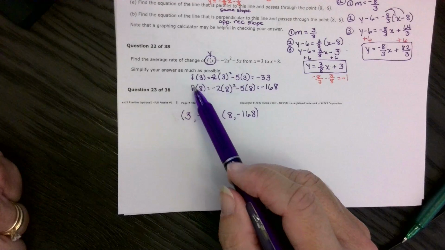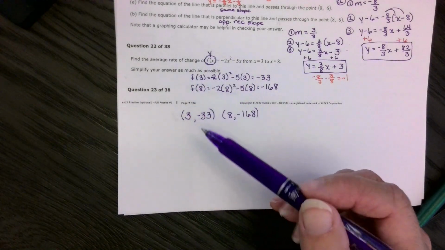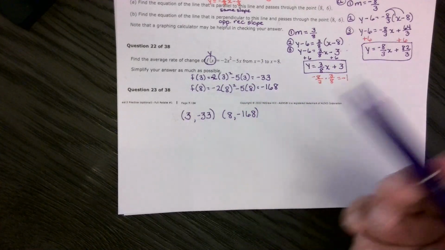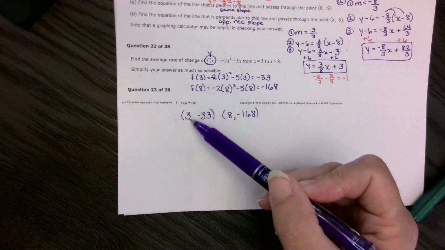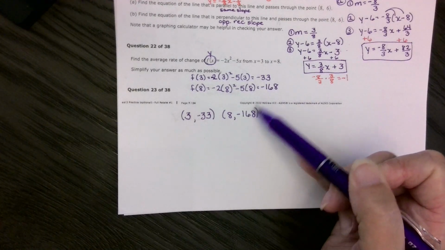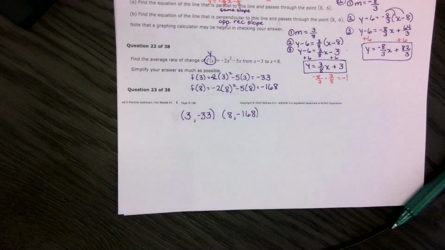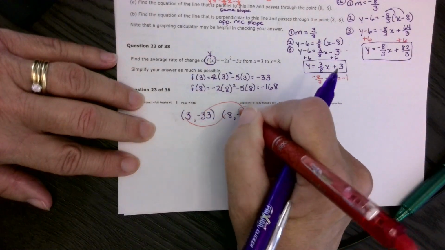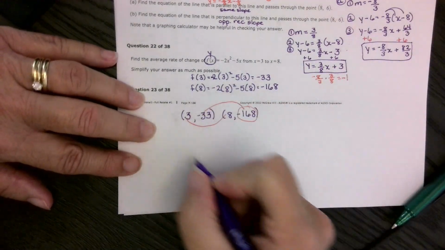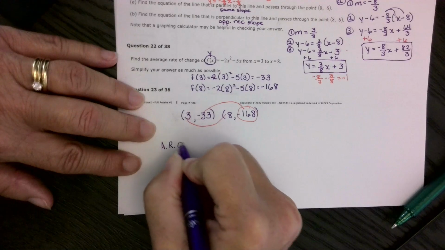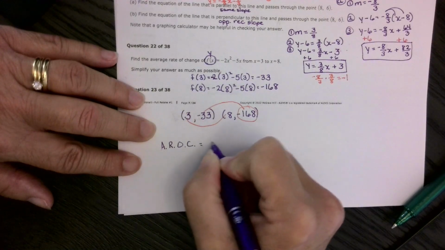I did not do anything difficult. You probably have already done this in this review because I can't remember now. If not, we'll be doing more. So that's how you find your y. Okay, this is your input. You need your output. This is your input. That's your output. Now we just find the slope. Connect your first ones, connect your second ones. Start with that. So instead of calling it slope, we're going to call it an average rate of change.